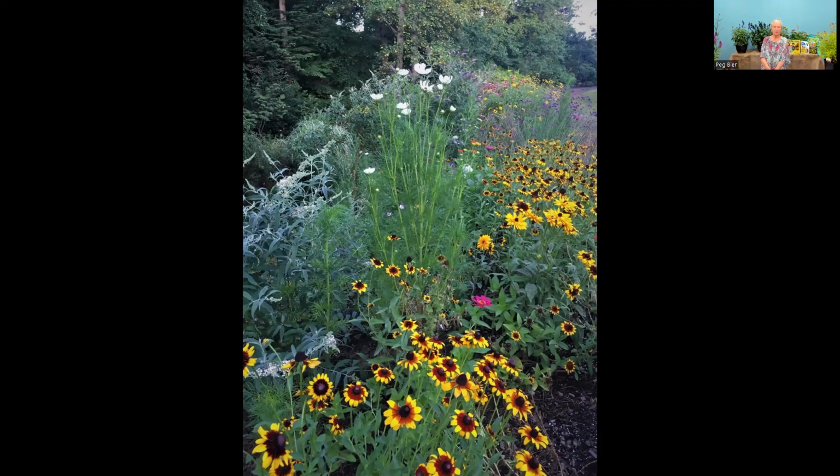In the center, you'll see a rather tall plant. It's a cosmos. And I love to buy just a few of those that are already started and then throw in some extra seeds that'll come along a little later. But they too bloom all summer if you deadhead.